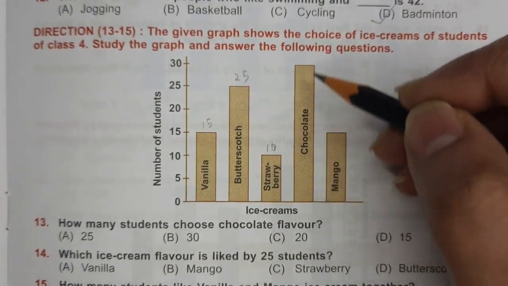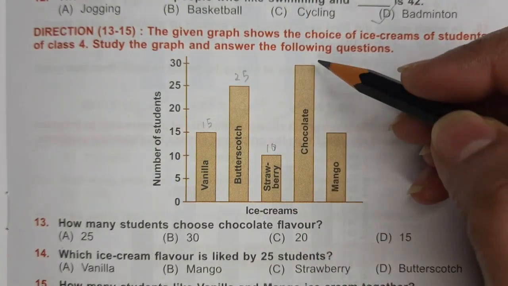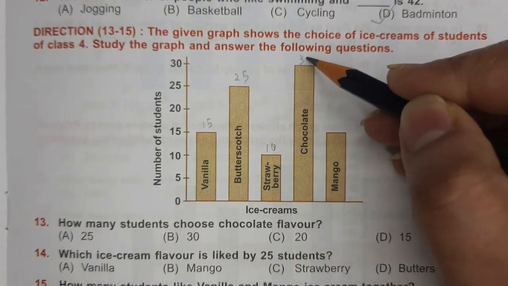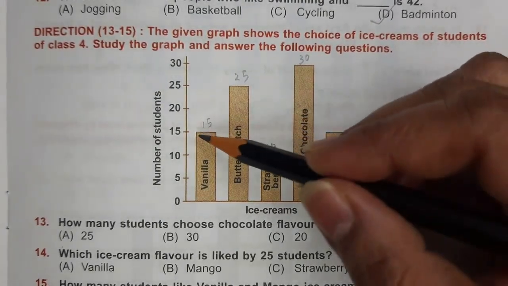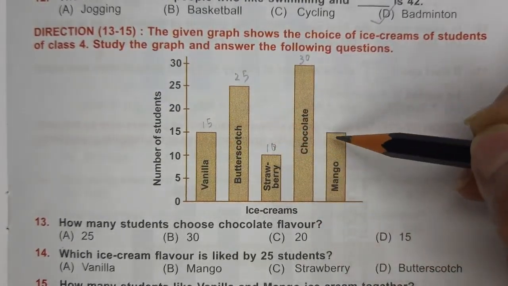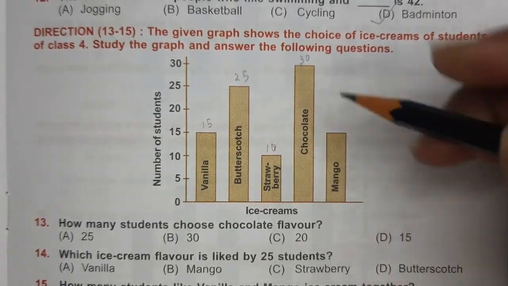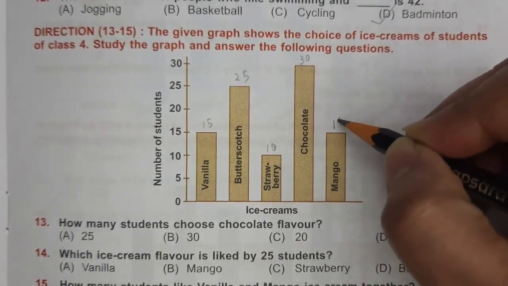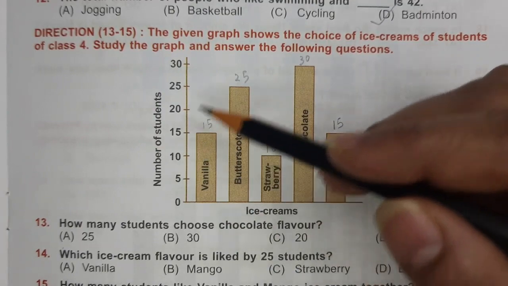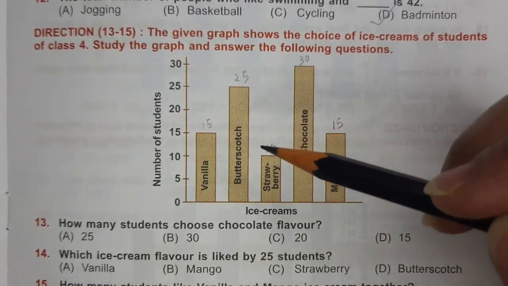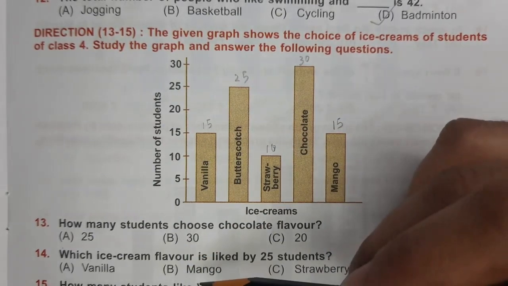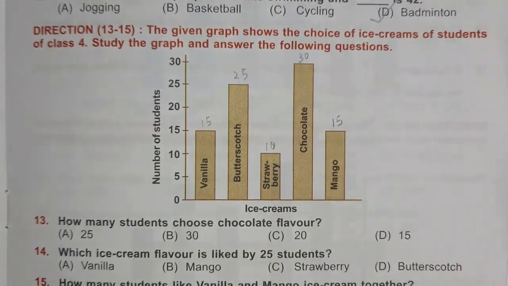Okay, and how many like chocolate? It is 30. Then mango is the same as vanilla, right? Which is 15. After resolving this bar graph, I will go ahead and resolve these questions. Okay, so let me do that.